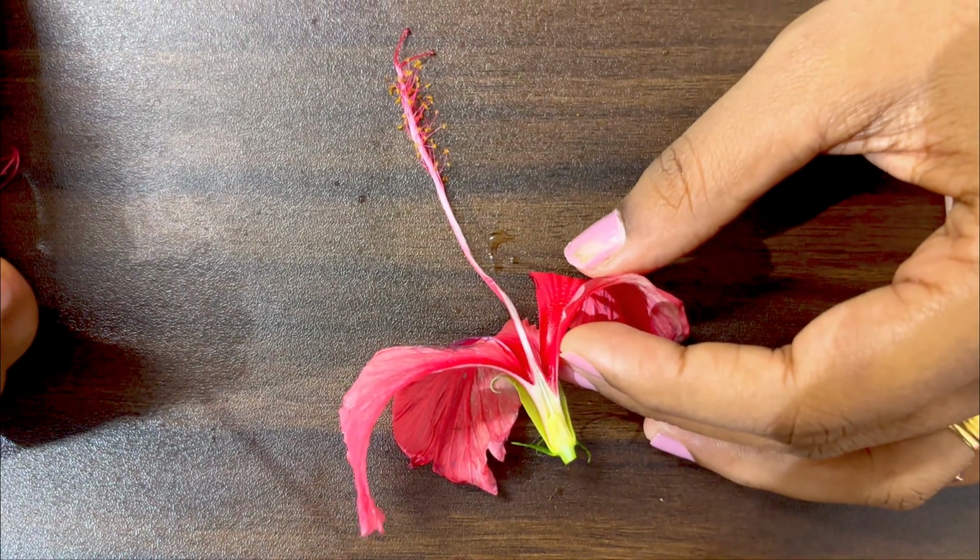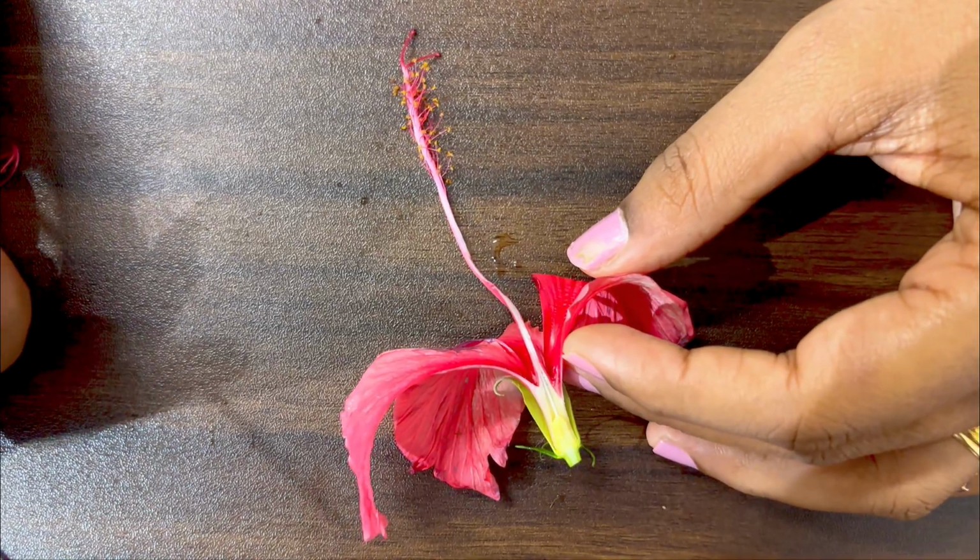Now, children, you can see one half of this flower.